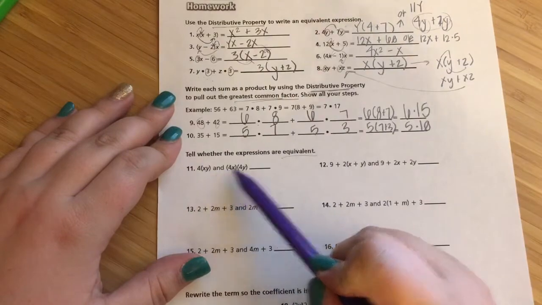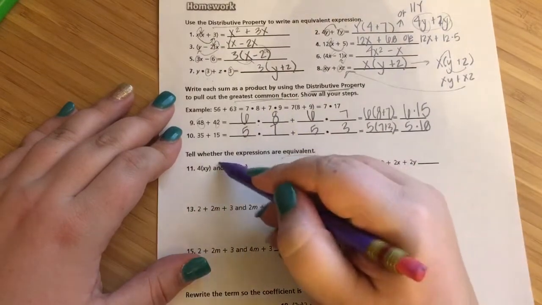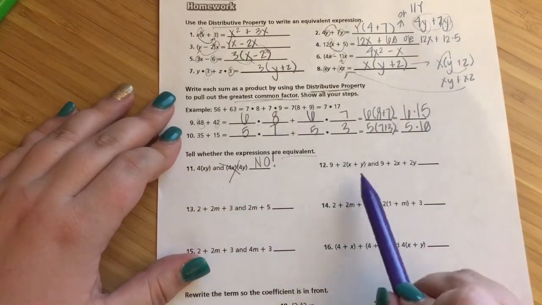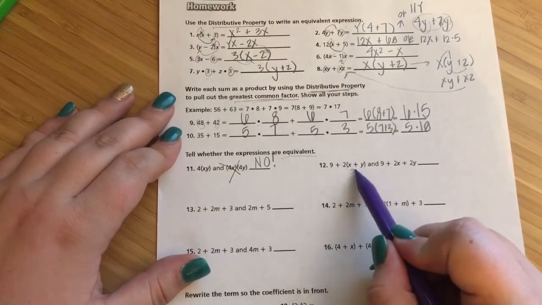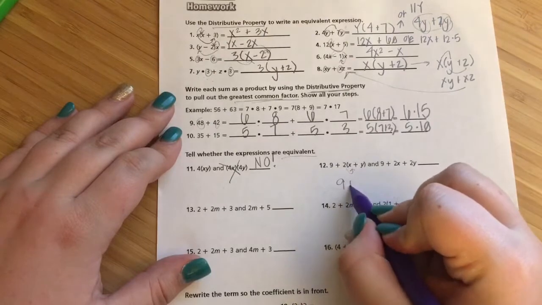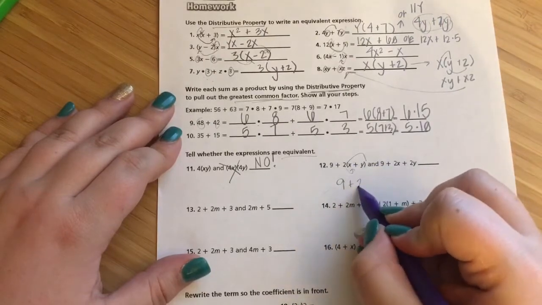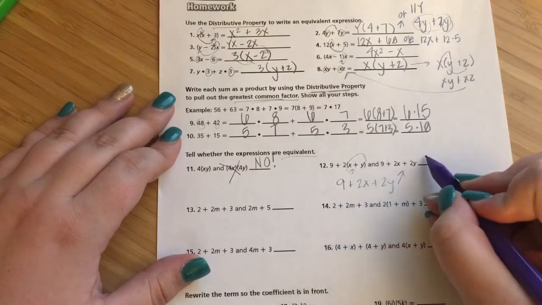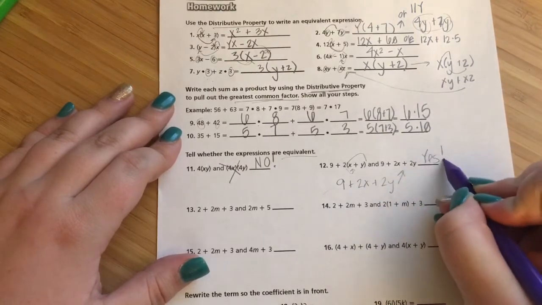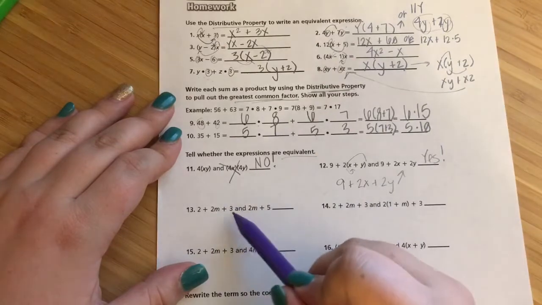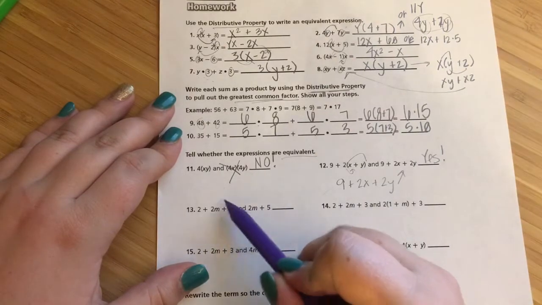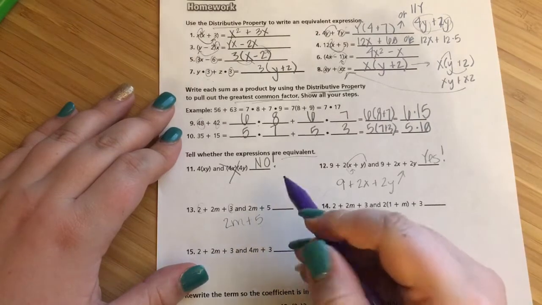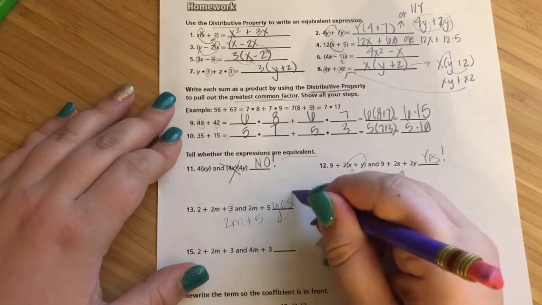So now we're going to see if these expressions are equivalent. So 4xy and 4x 4y, those are not equivalent. 9 plus the sum of x and y times 2. I distribute and I get 9 plus 2x plus 2y. Whoa, that's the same thing over there. Let's look at number 13. If I combine like terms, meaning the 2 and the 3, I get 2m plus 5, which is the same expression, so those are equivalent.